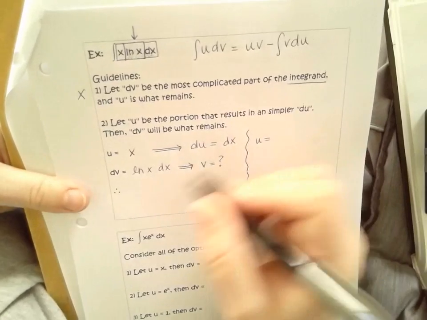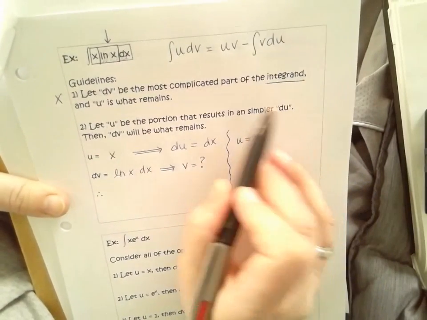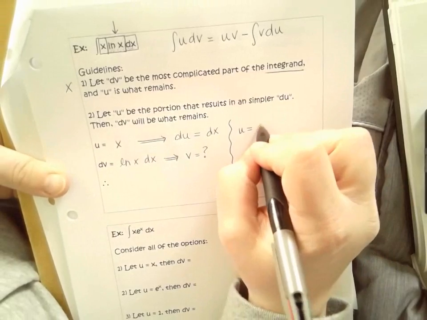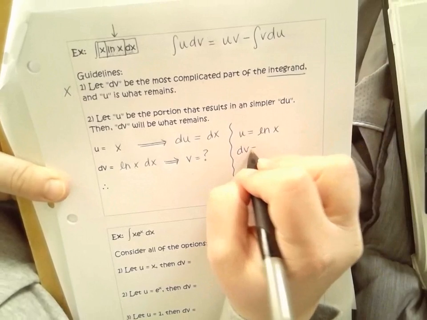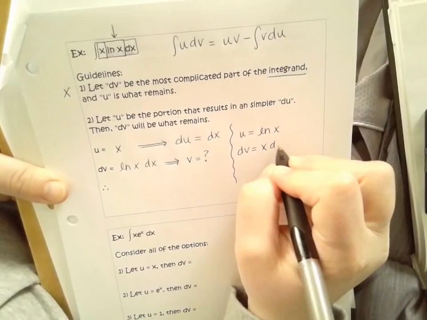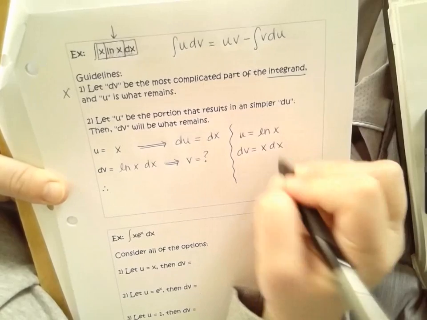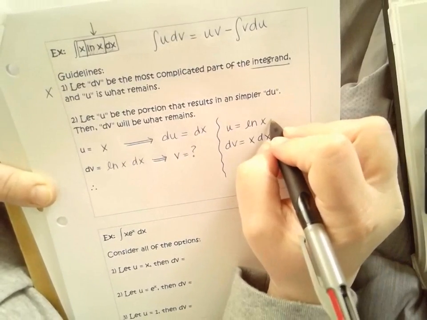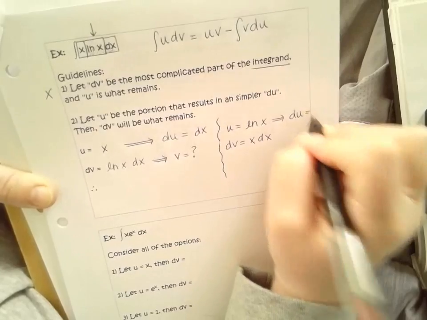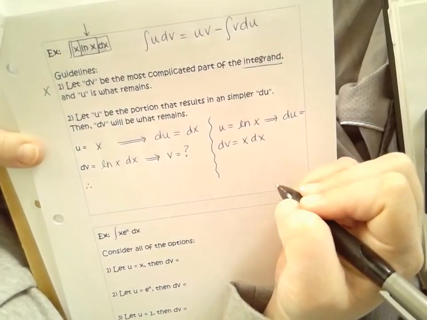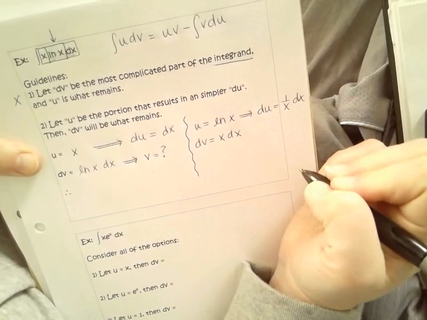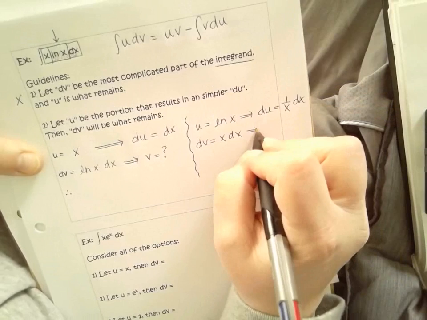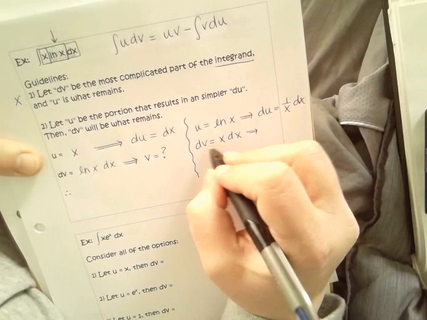Let u be something that has a derivative that actually looks simpler than it did before. All right, well, what if ln of x is the u and dv is the x dx? If that's the case, then du would be 1 over x dx. And if I integrated this, plus c.